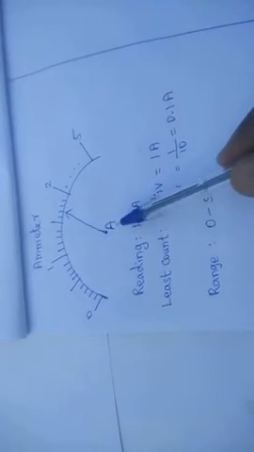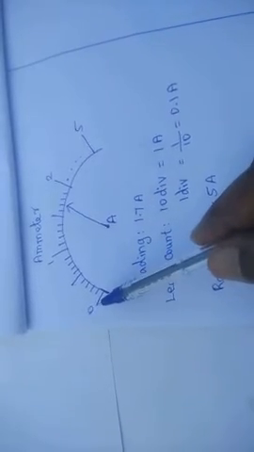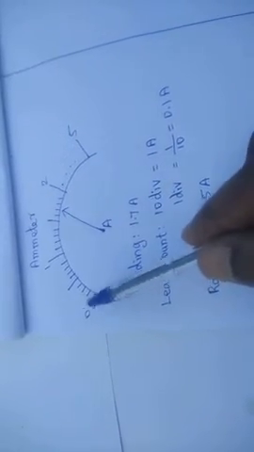First you see the device: if it is marked A, it is an ammeter. You see that the initial reading is 0 and the final is 5. So it is ampere, 0 ampere to 5 ampere. That means the range of this ammeter is 0 to 5 ampere. So I am writing this reading is 1.7 ampere.